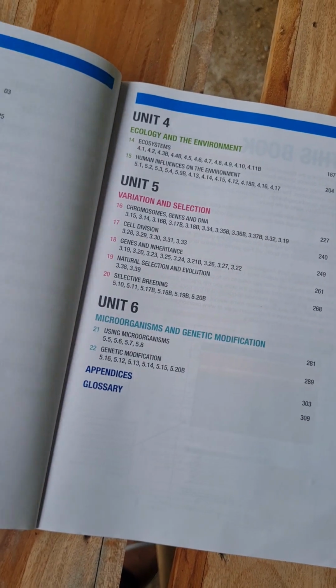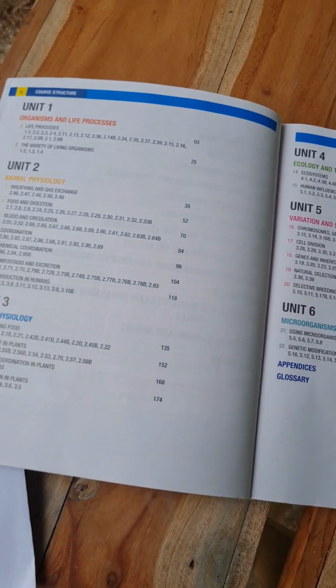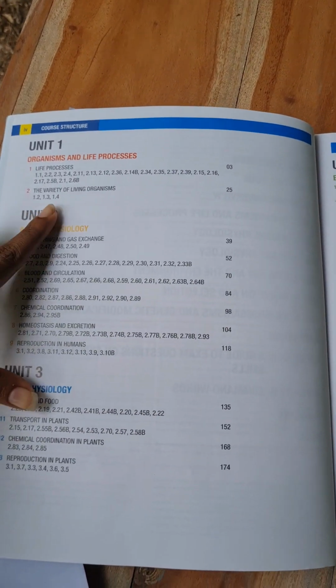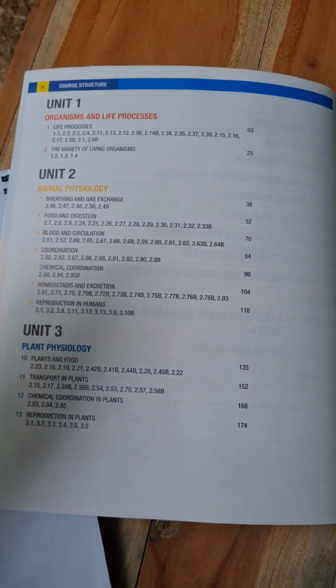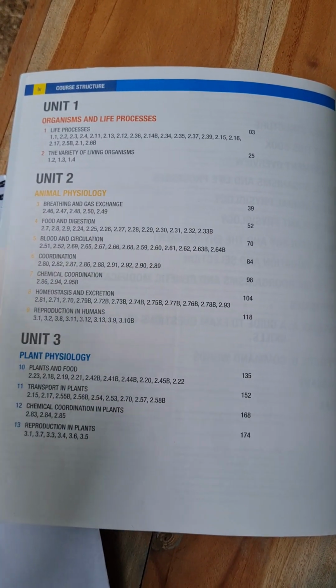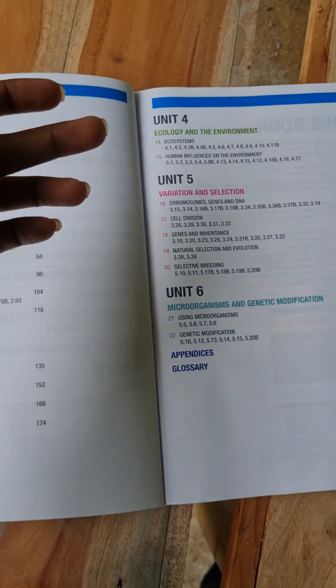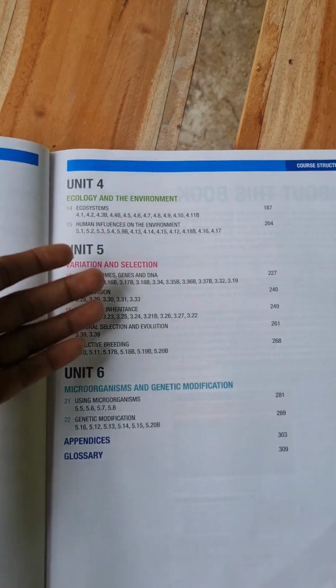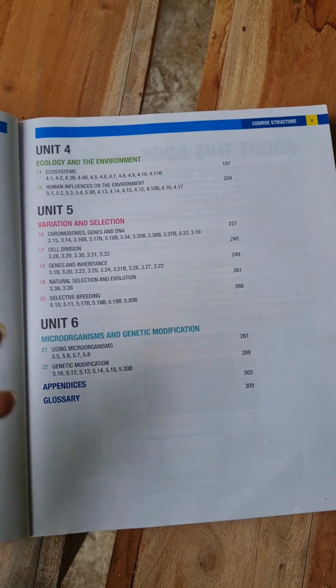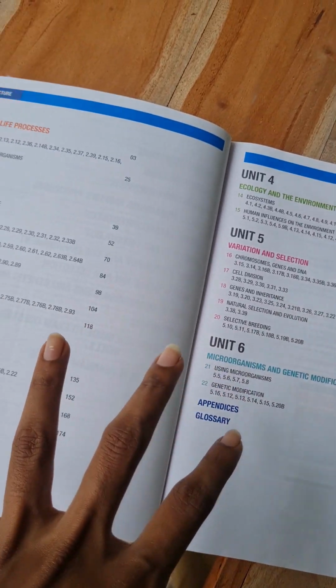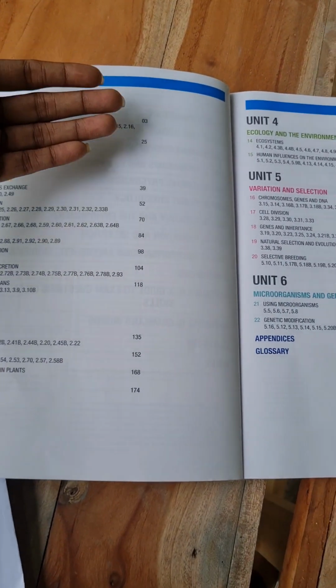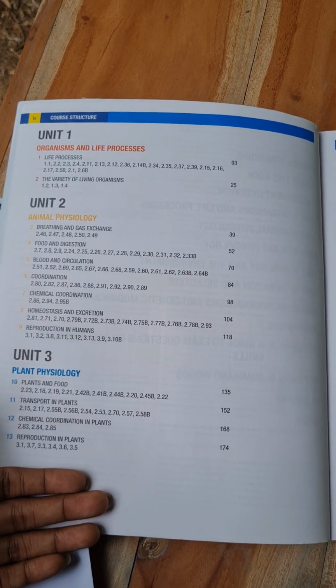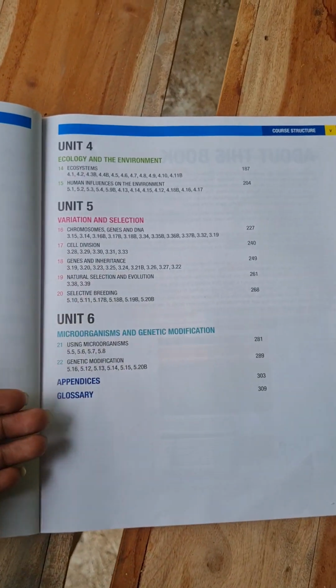Normally when we study them for the O levels, unit 1, 2 and 3 we try to cover mostly in year 9, and then unit 4, 5 and 6 we try to cover in year 10. Basically, if we divide the O levels into 2 years, we cover units 1 to 3 in the first year, and units 4 to 6 in the second year.